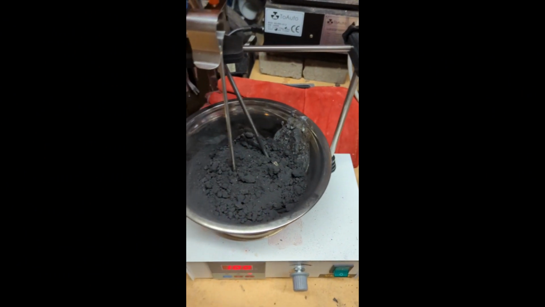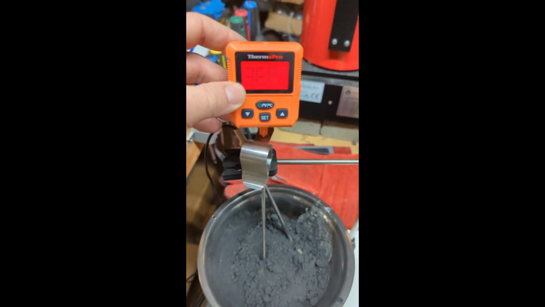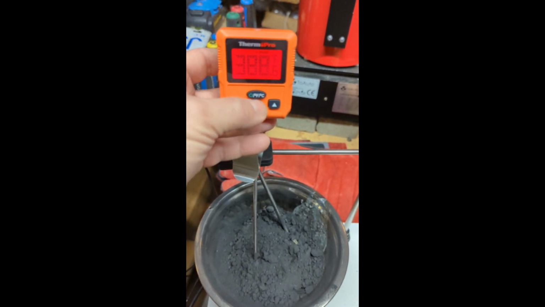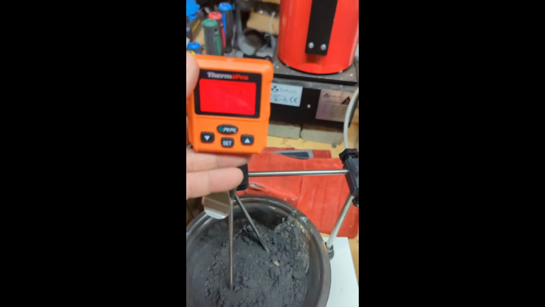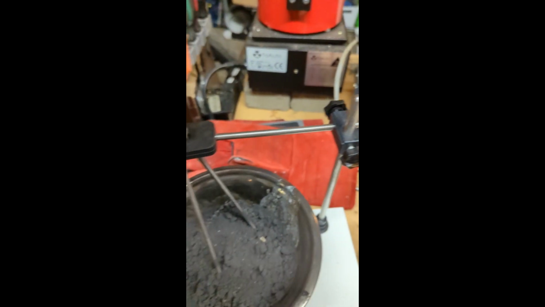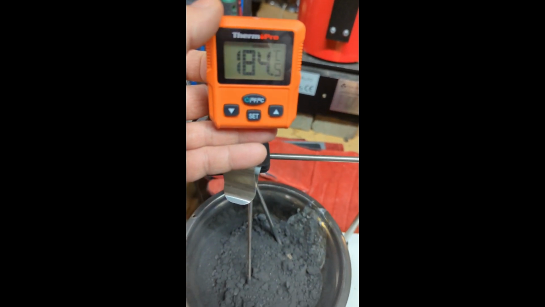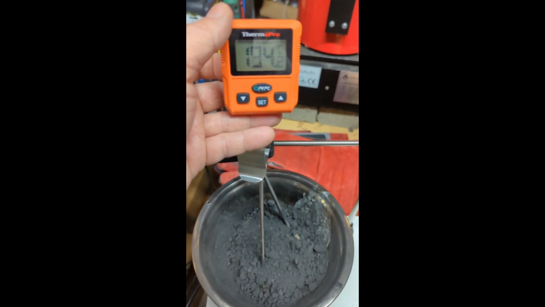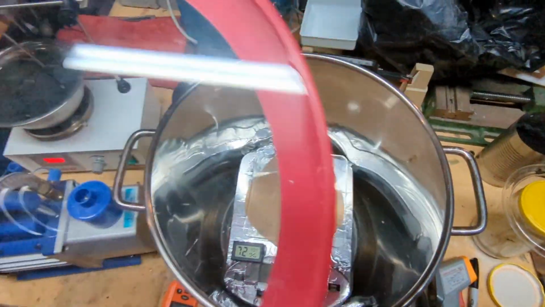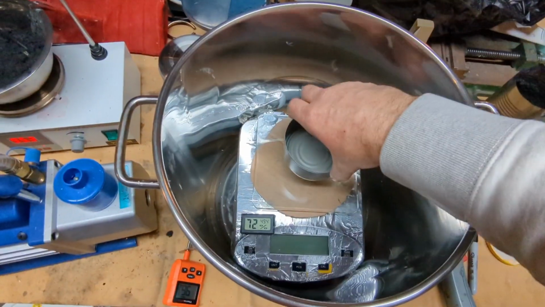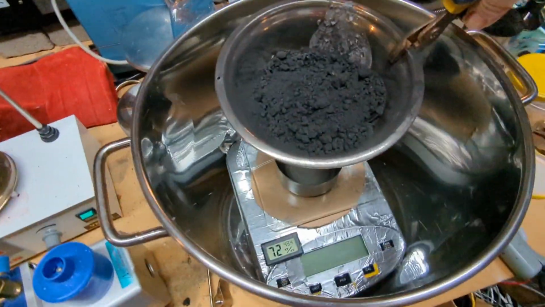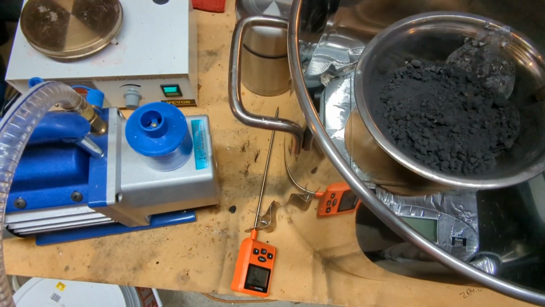Next up is this bowl of crushed charcoal briquettes. I had this sitting around and I thought it'd be interesting to try. So that's reading about 200 degrees Celsius right now. You can see there the layers of material. That's glass, cardboard, and a can, just to provide layers of thermal isolation.